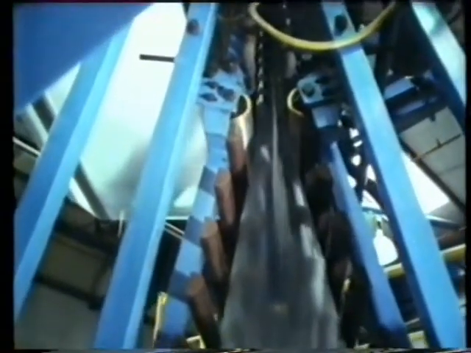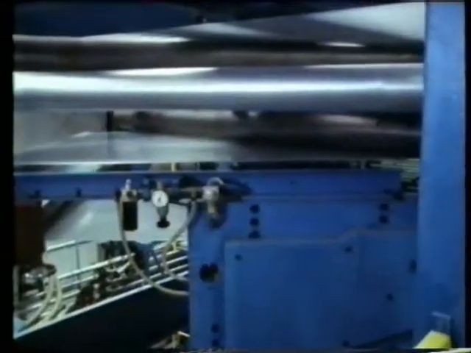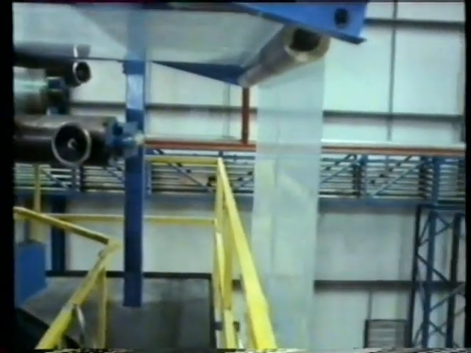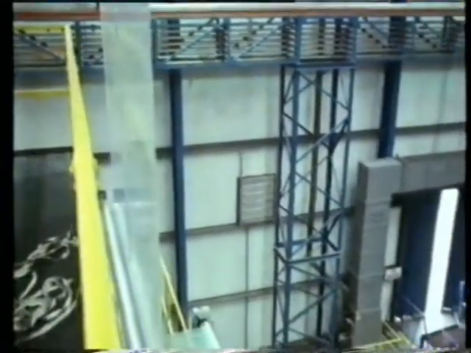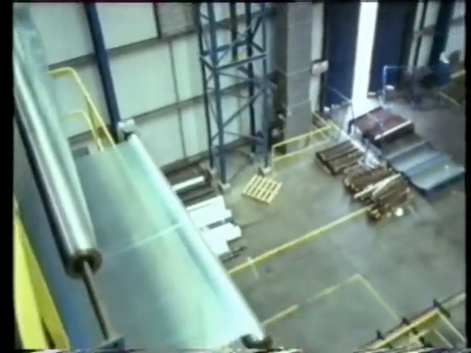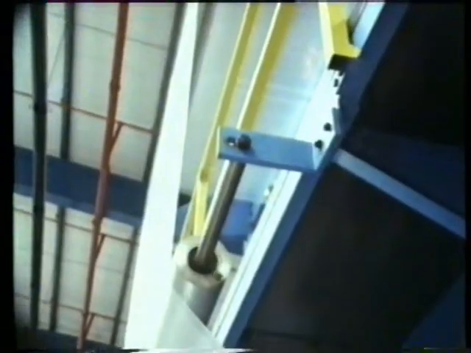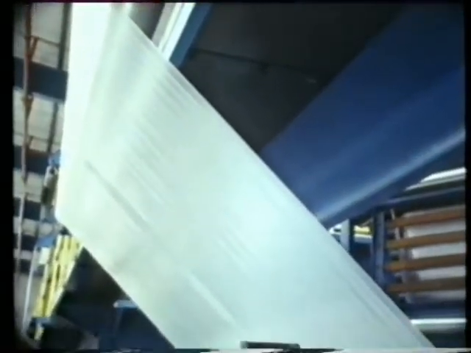At the top, it's squashed flat. This produces a double thickness of plastic sheet which passes over and downwards again. As it passes downwards, instruments check it to make sure it's the right thickness.